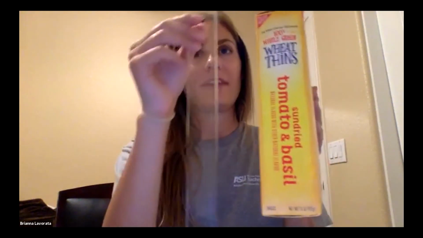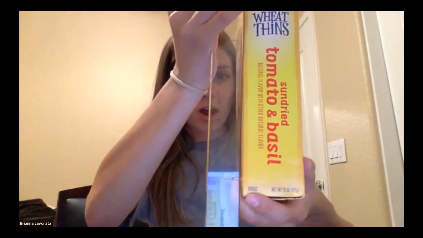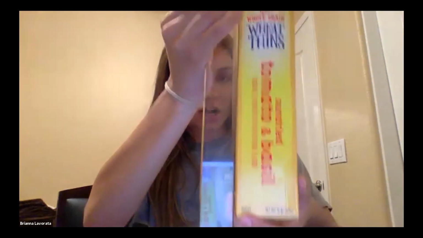So for example, I have my wheat thins box, and if I just put my ruler here, and then I read from the top to the bottom, you can see it stops at a number. So the number that my wheat thins box stopped at is 9. So my wheat thins box is 9 inches long.